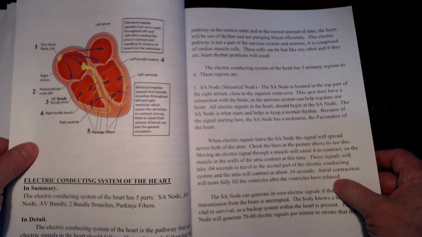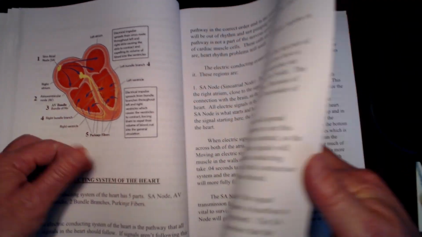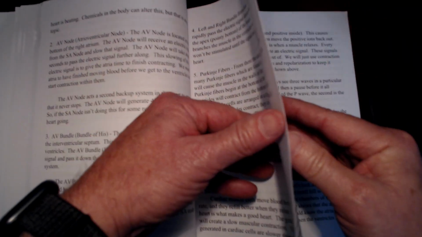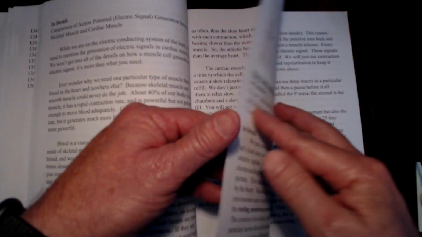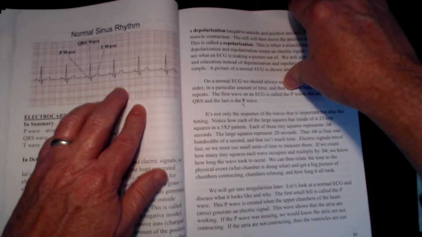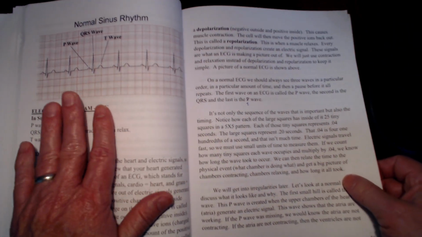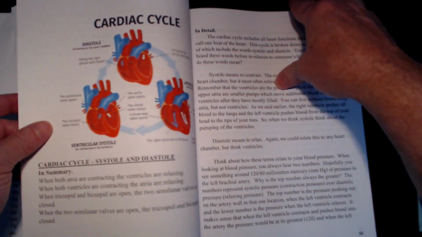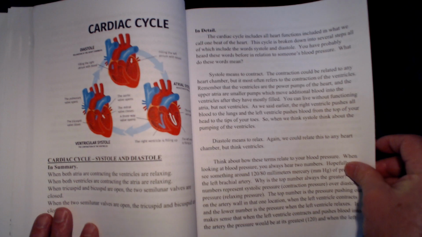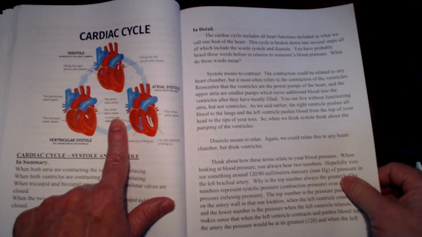There's a cardiac skeleton of the heart, the electric conducting system. All that's covered there, the electric signals, ECG, just the basics. Of course, knowing everything about ECGs is a lot. This basically looks at what one should look like and why that is. And then there's a few little things covered on it towards the end of the book.